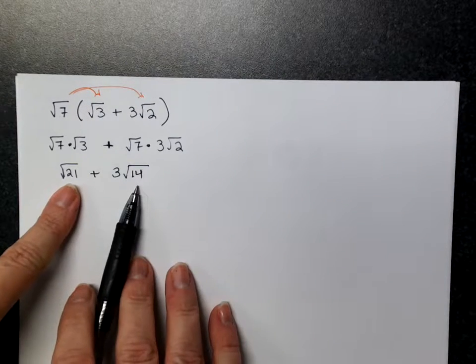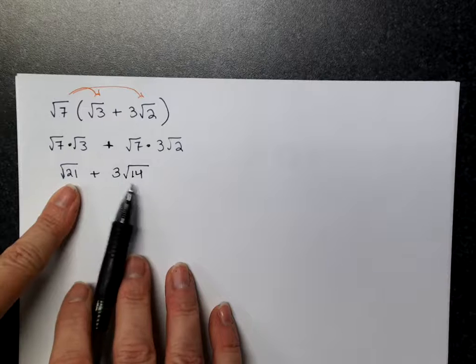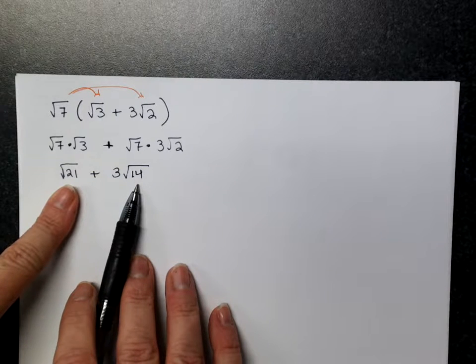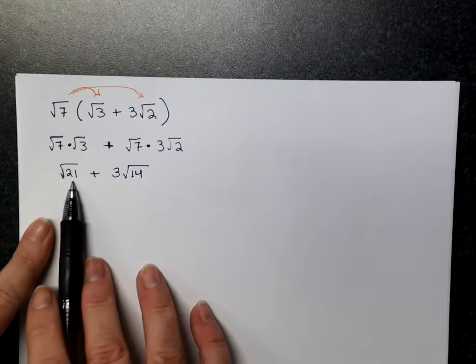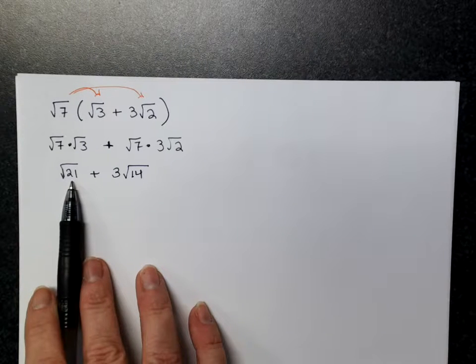And are these like radicals? No. Can they be simplified further? No. You always need to check. 21 is 1 times 21 or 3 times 7. Don't be intimidated to check with these smaller numbers. 1 times 21, 3 times 7. Are any of those perfect squares? Besides 1? No. So that's as simple as it gets.